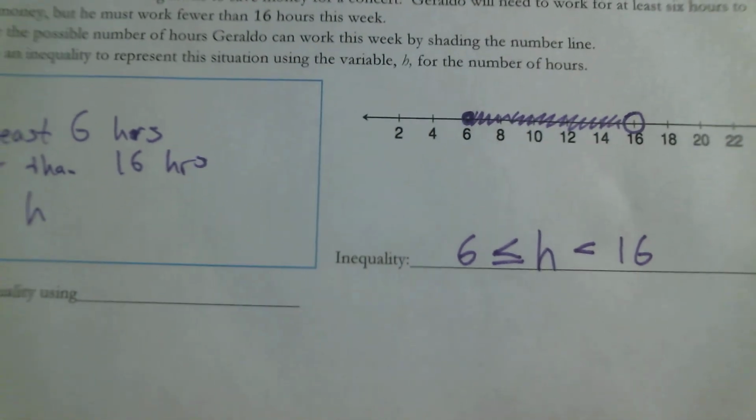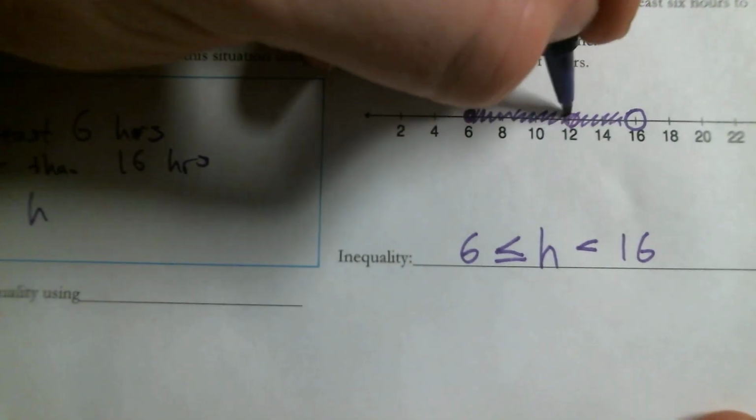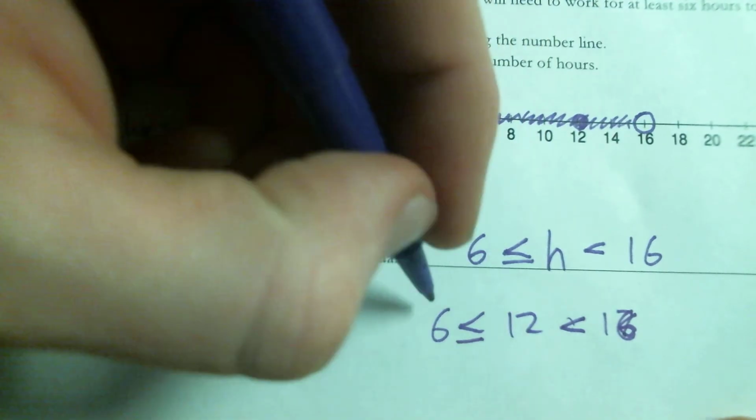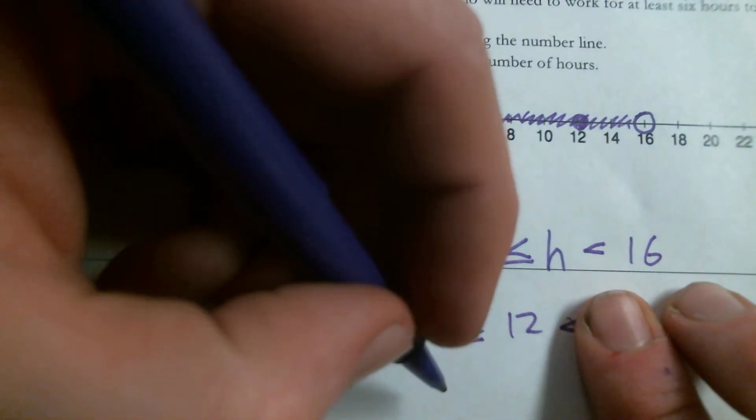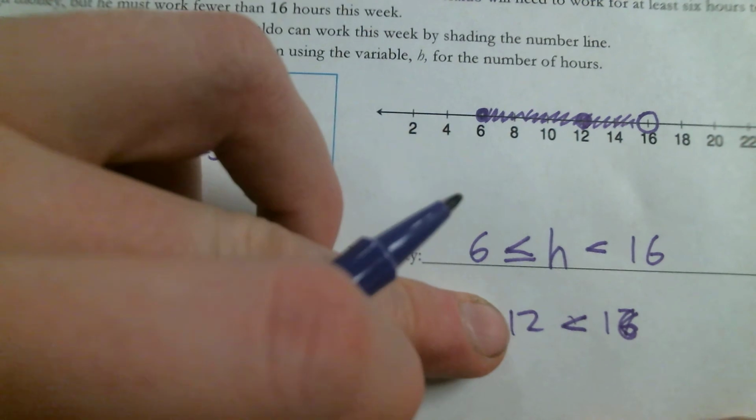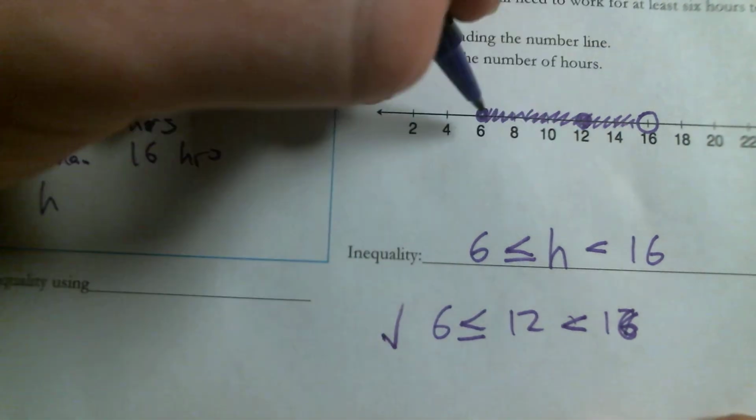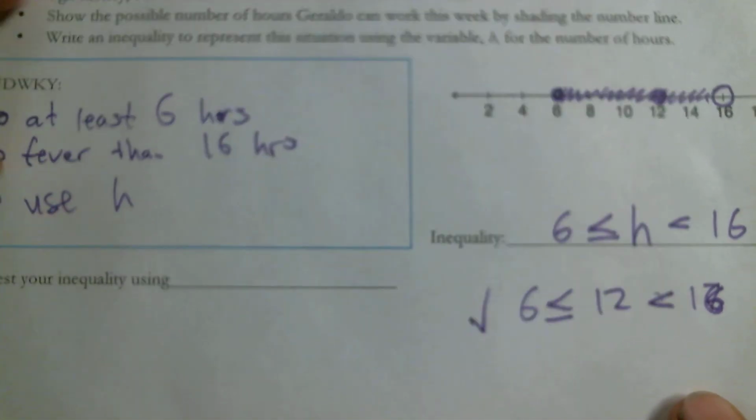All right, so now we can test a couple values and see if it works. So I might try 12 to see if I'm right. If 12 works, then this, what we have drawn, works. Whoops, 16. Well, let's check and see. Is 6 less than or equal to 12? Yes. Is 12 less than 16? Yes. So we must have drawn this correctly.